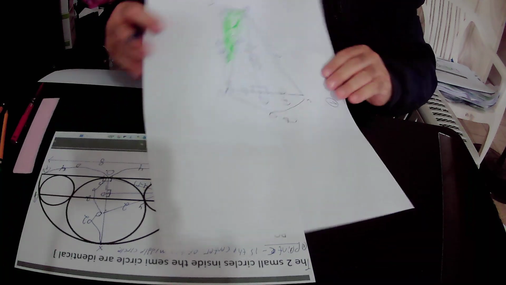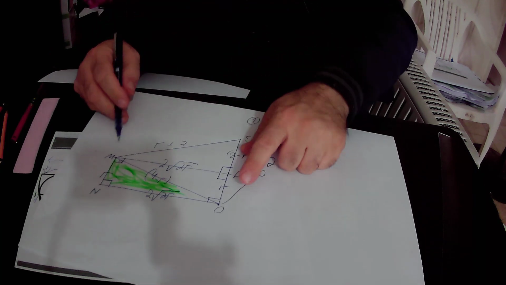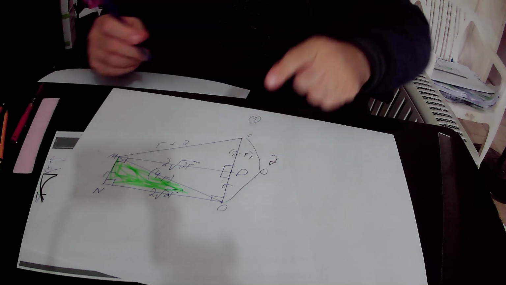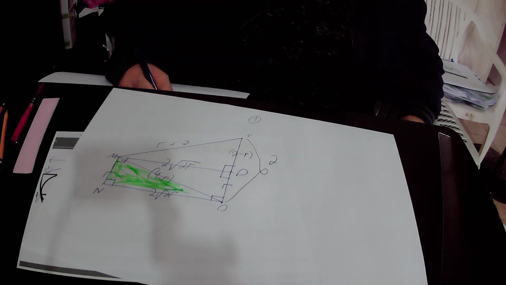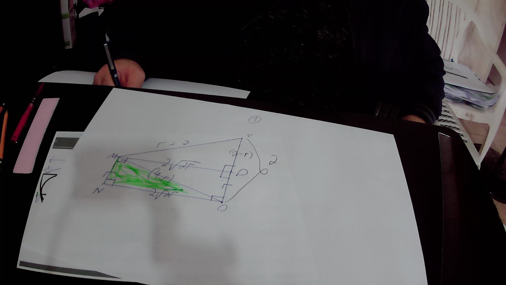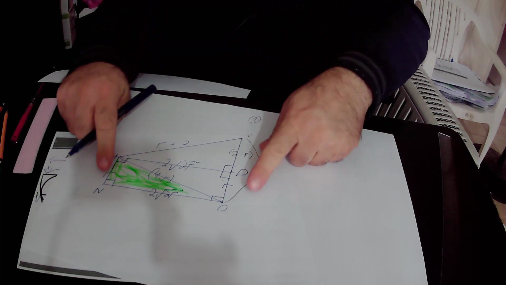So that is to say MO squared, that is the square of the hypotenuse, equals MN squared plus NO squared.